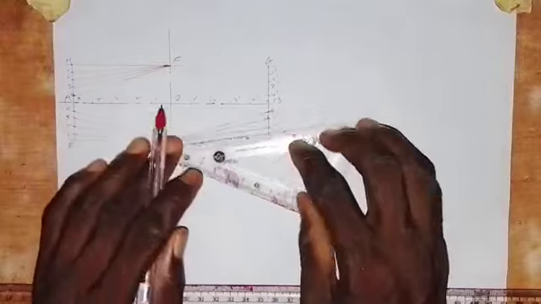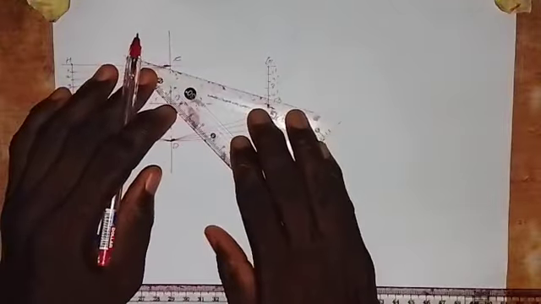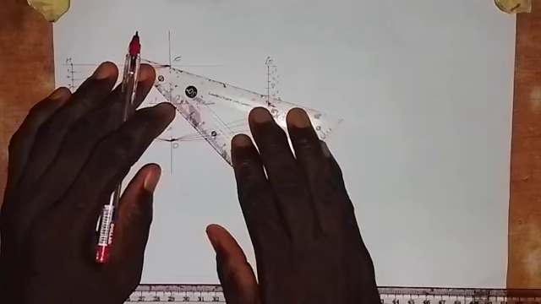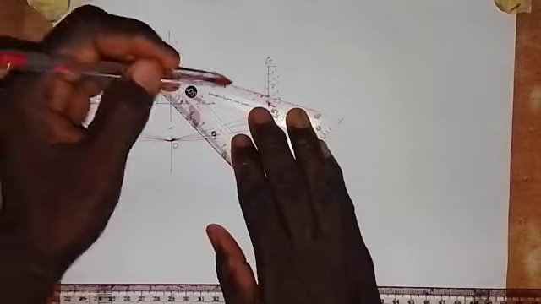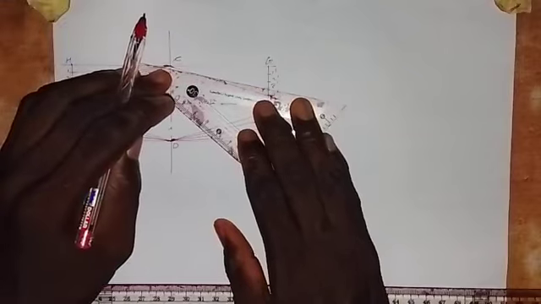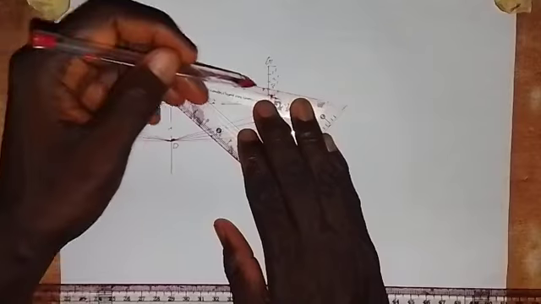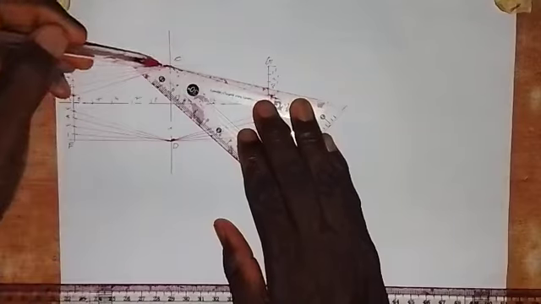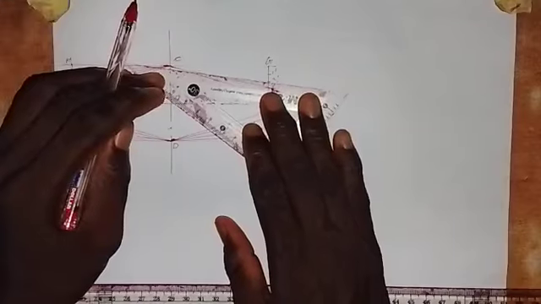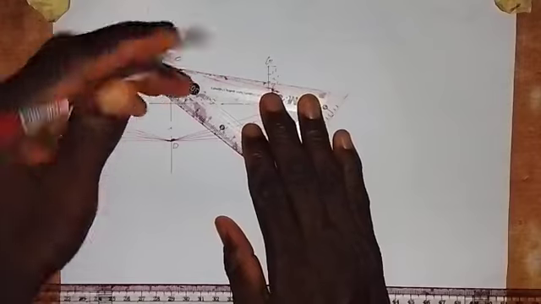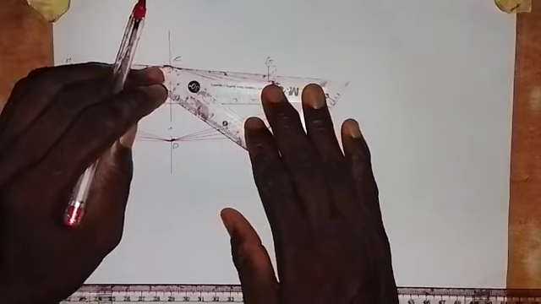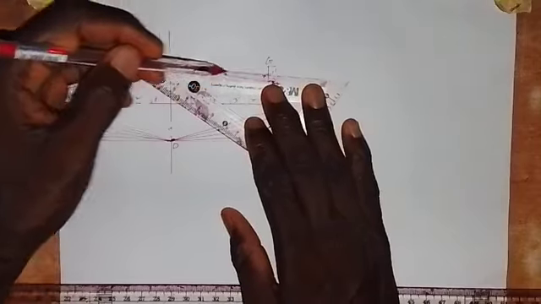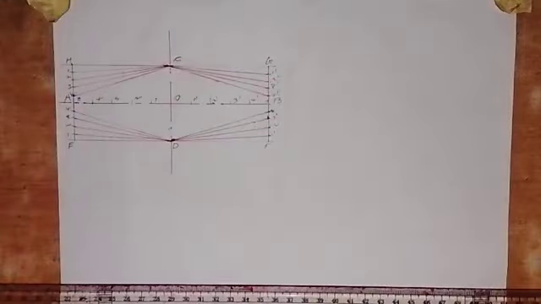Okay, so then coming up here, we draw from point 4 prime to C, then from point 3 prime to C like this, and then from point 2 prime to C, so we draw like this, and then from point 1 prime to C, so we have this.